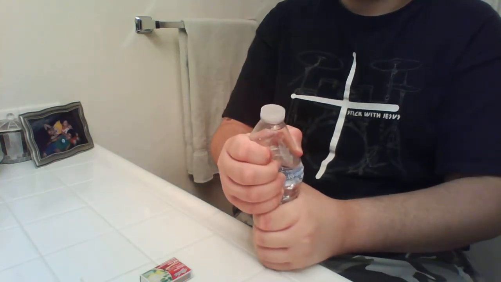Okay, now squeeze it. Now set it aside. I see a little bit of condensation built up. The bottle's expanding, isn't it? Yeah.